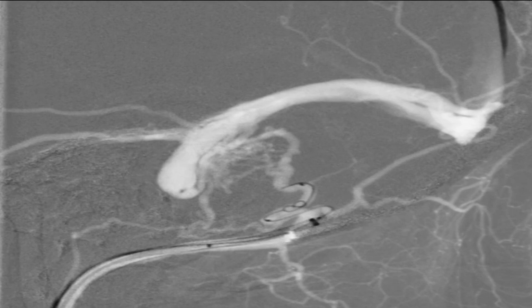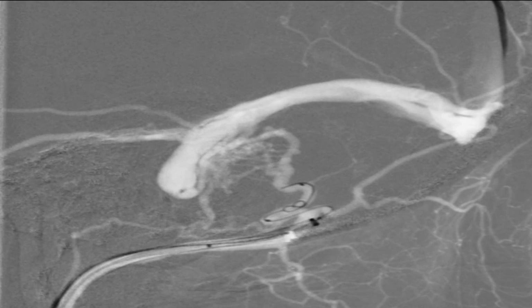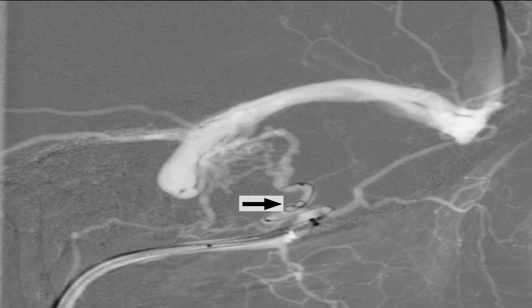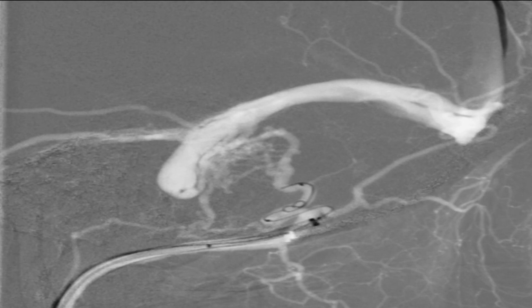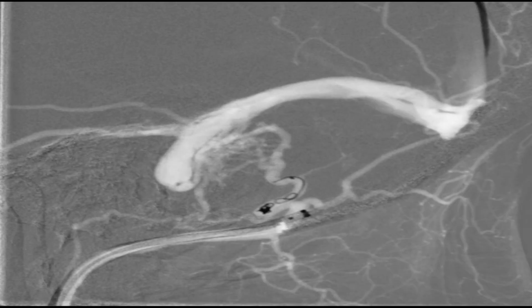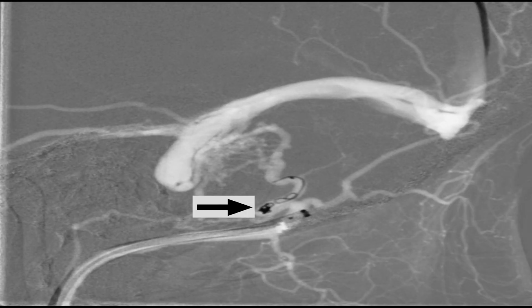And then we started deploying the coils through the Echelon 10 microcatheter to make a pressure cooker effect during injection of Onyx. The Onyx which will be injected will be delivered only distally without reflux into the proximal feeder vessels. This is the first coil deployed, marked with the arrow. This is the second coil deployed, marked with the arrow.